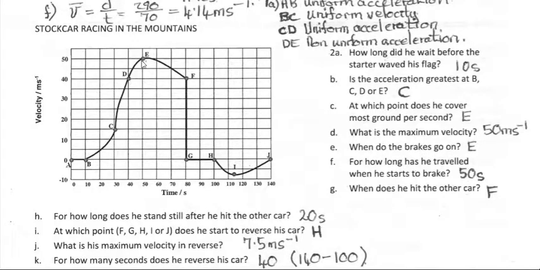It's at E. From B all the way up to E, there's a changing speed and he's traveling forwards in time and in distance, and then at E, his velocity starts to decrease because he's put the brakes on. F, how long has he traveled when he starts to brake? That's the area under the curve up to E.